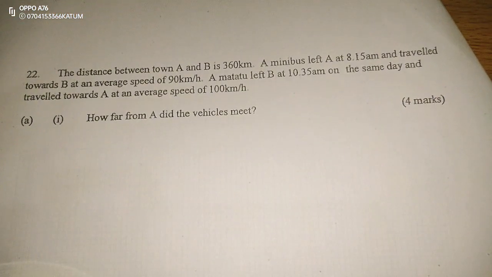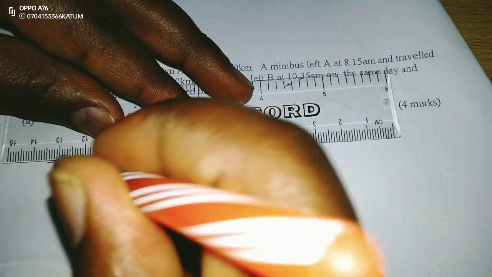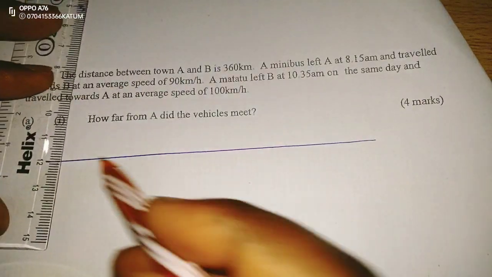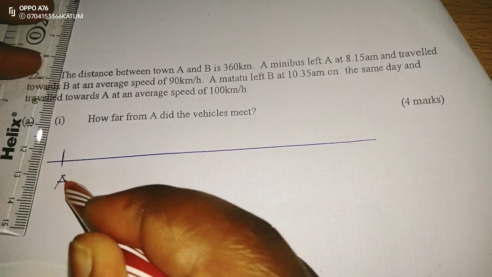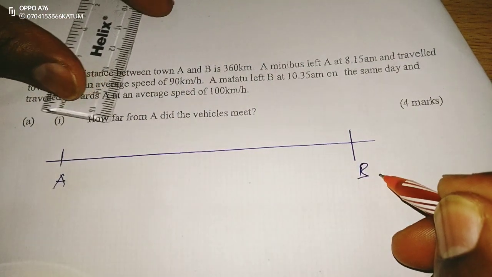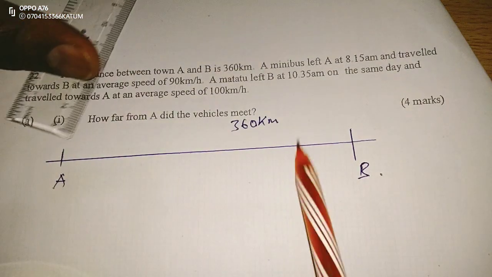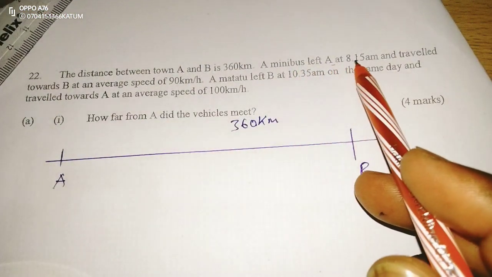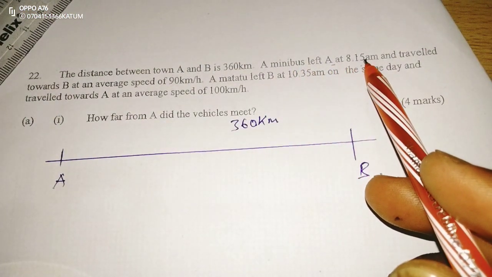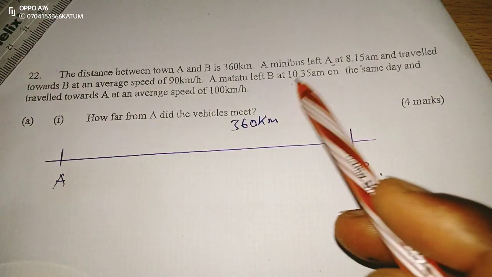So the vehicles will meet at some point, and we are going to look at that meeting point and how far it is from A. We are given A, then we are also given B. These two towns are 360 kilometers apart. If a minibus is leaving A at 8:15, then on the same day a matatu leaves B at 10:35.